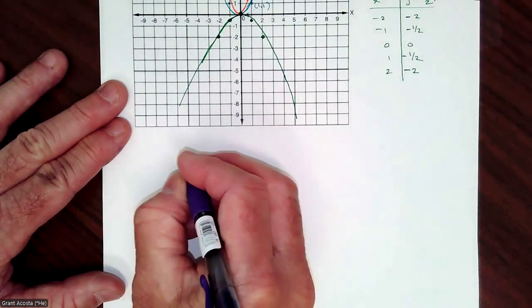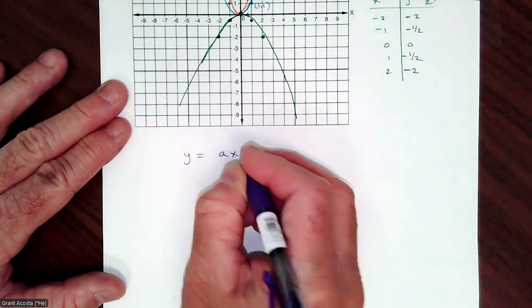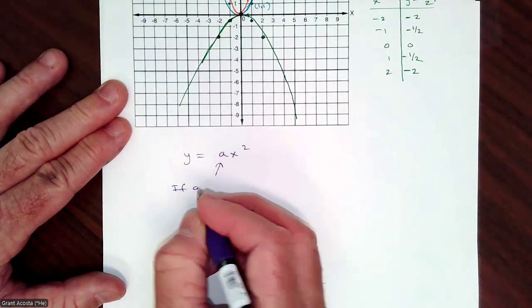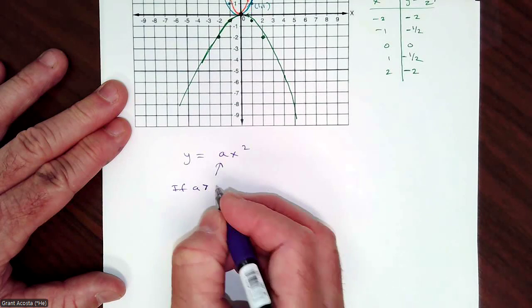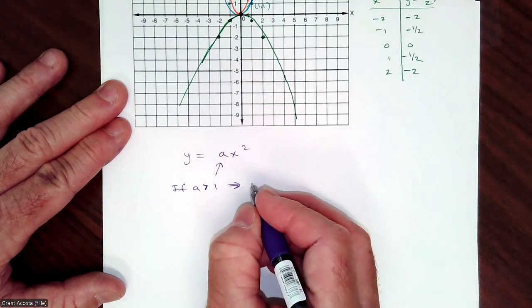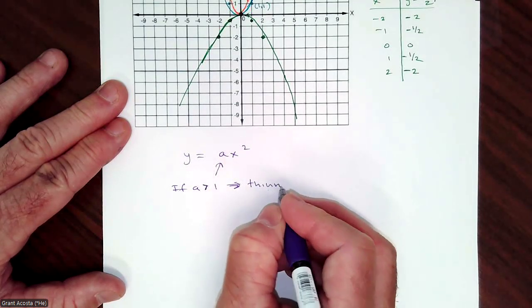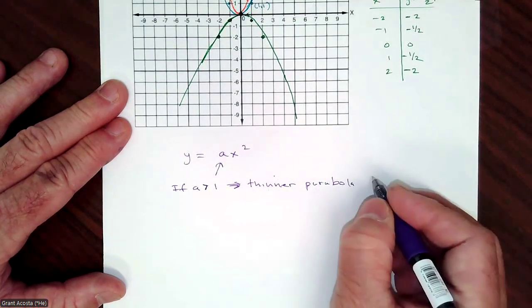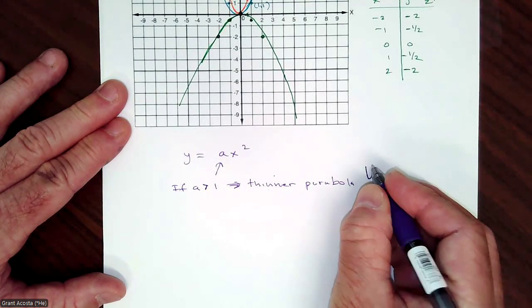So if I have y equals ax squared, then if a is greater than 1, it makes a thinner parabola. So it's very thin like this.